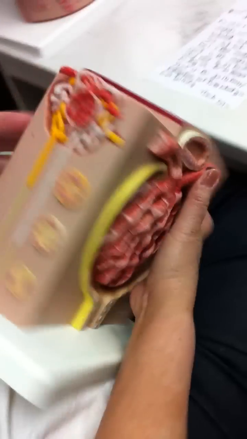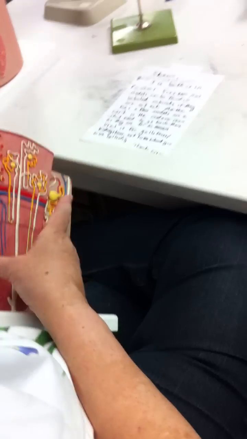Monday and Tuesday. Okay, where do I want to start here? Start with the kidney. Okay.